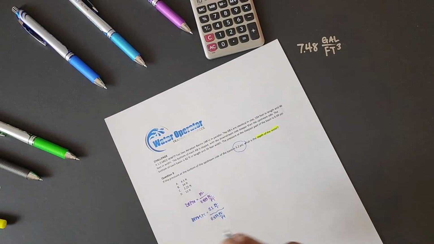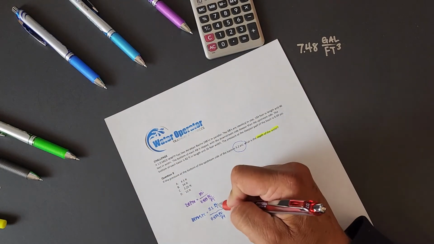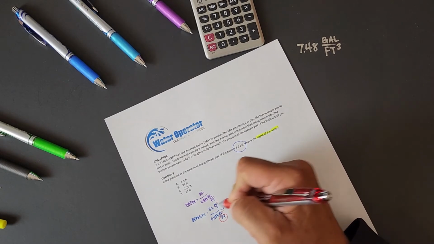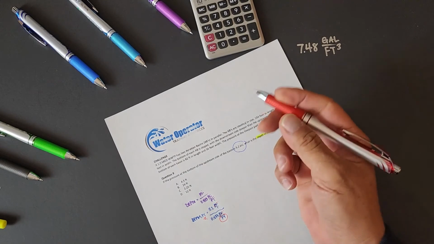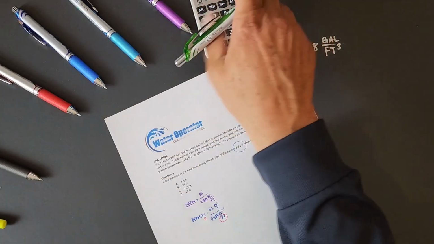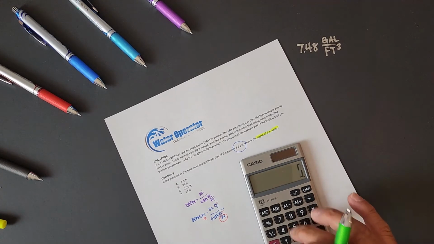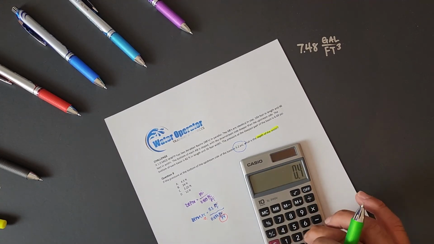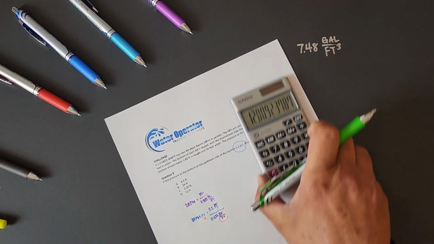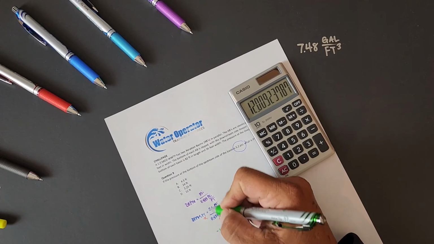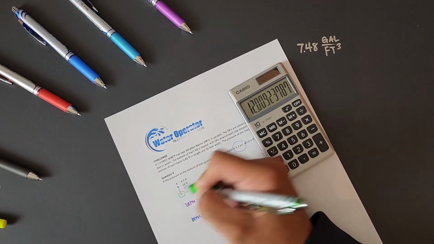Let's cross cancel this PSI and this PSI. We're left with feet, which is the unit of measure we're looking for. Let's make our calculation. 5.2 divided by 0.433 equals 12. So the depth is 12 feet. The answer is D.